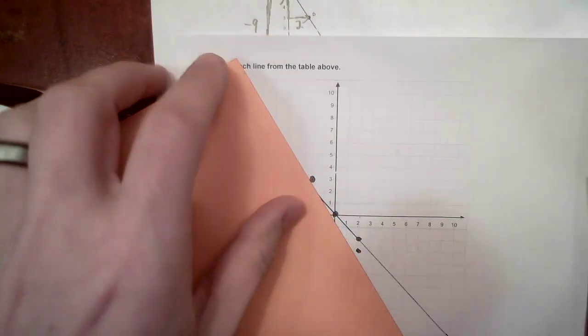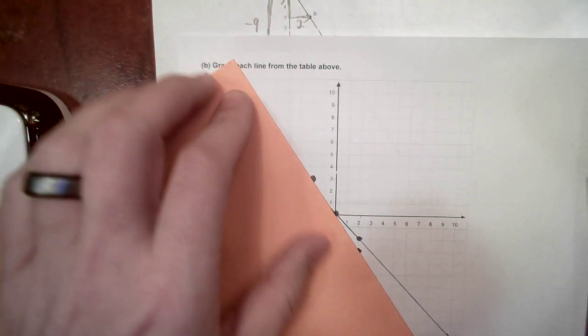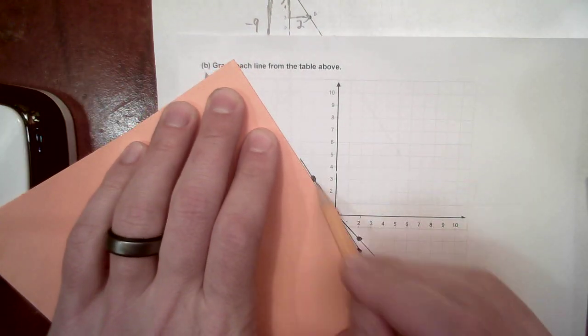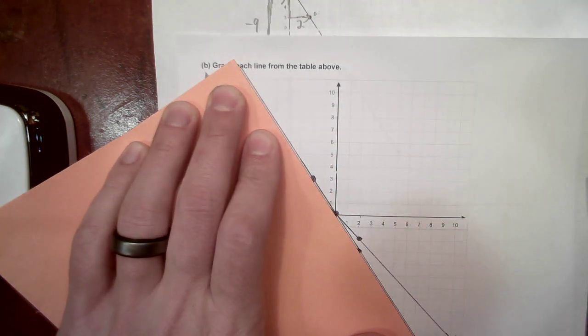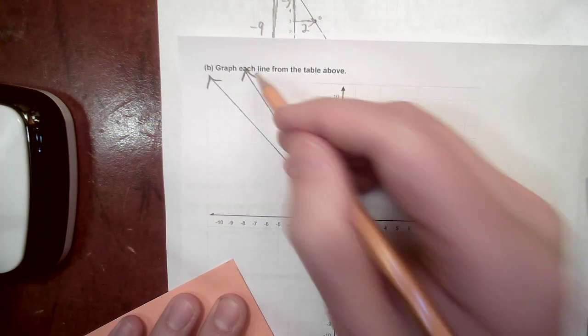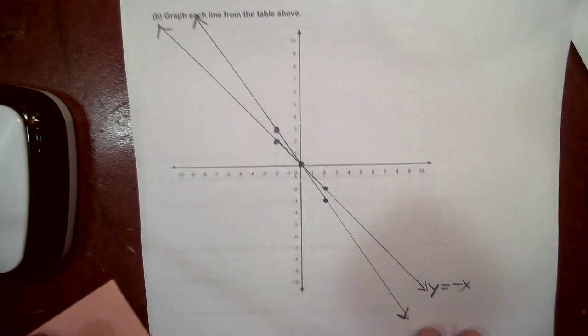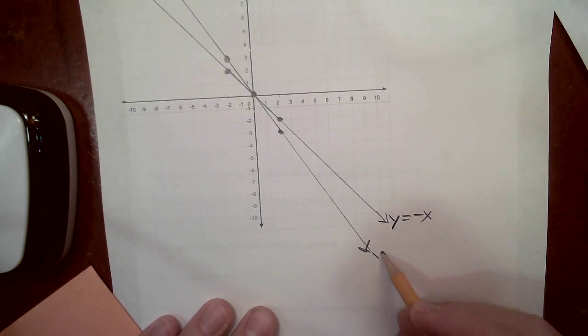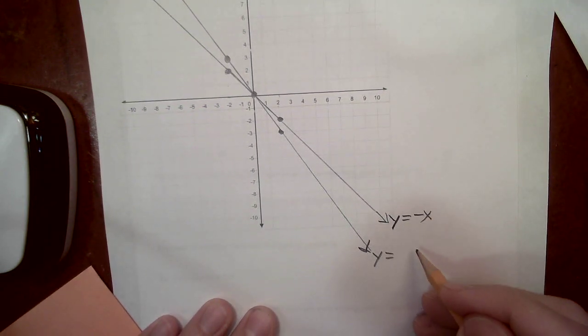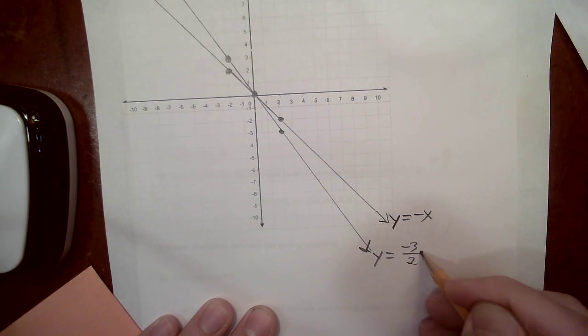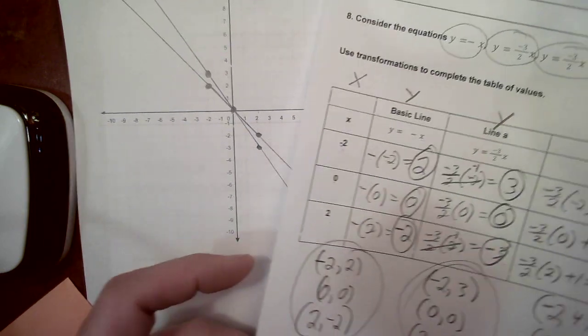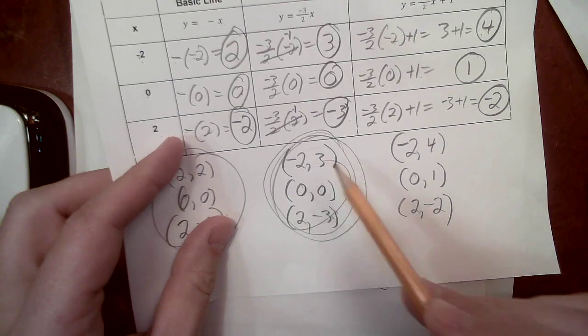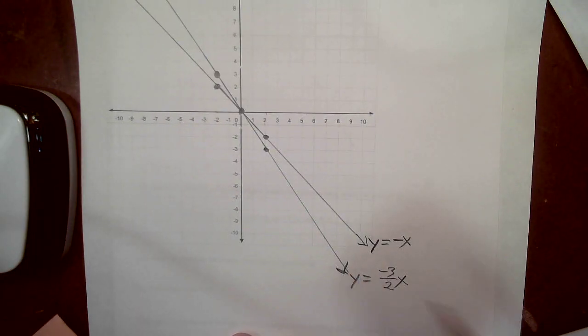But again, those 3 points are just a slightly different line for this then. Okay, and then I can say y equals negative 3 over 2x. Okay, so again, these 3 points, let's show these 3 made this line.